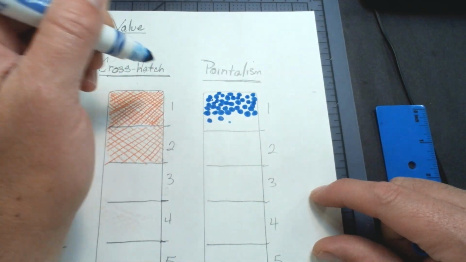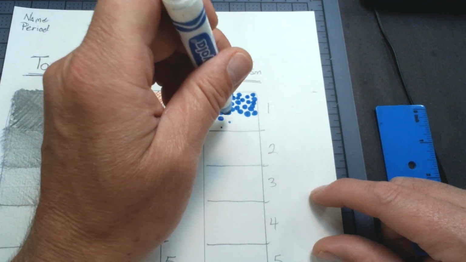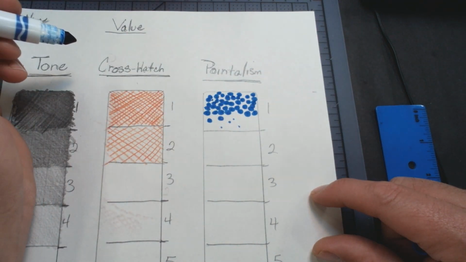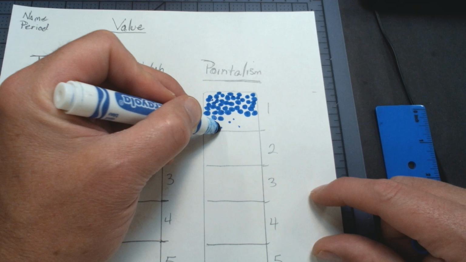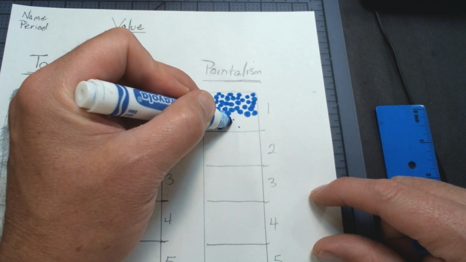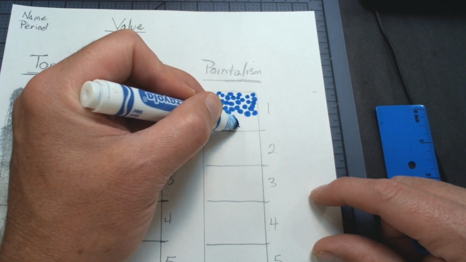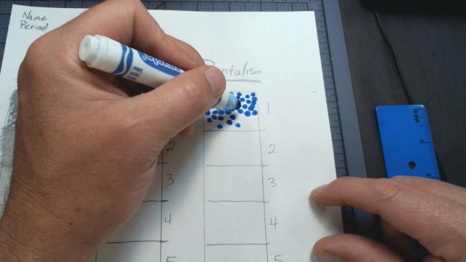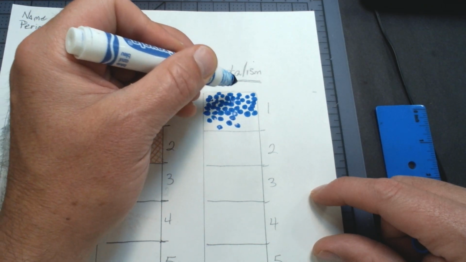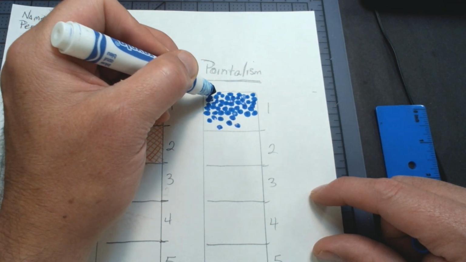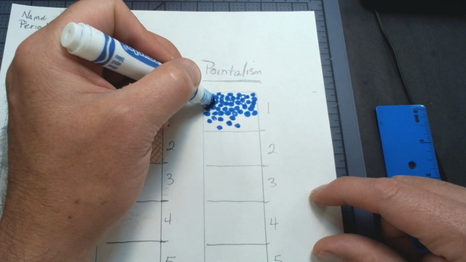I'm not stabbing it, because those dots would be very, very small. So I'm just putting my marker down and making that quick, small circular motion with my hand. And if you see spaces in between some of these dots, go ahead and fill those in too.